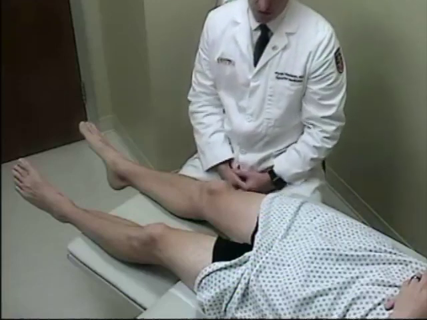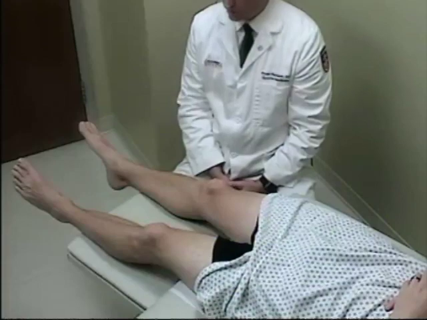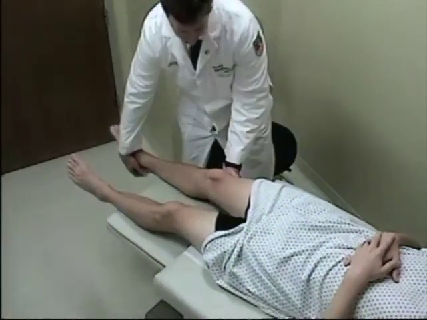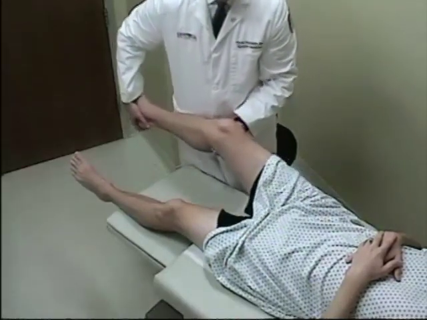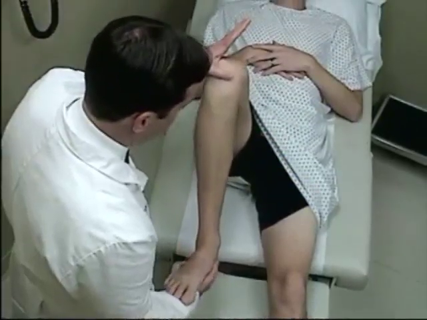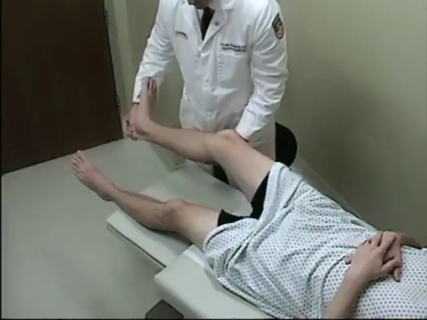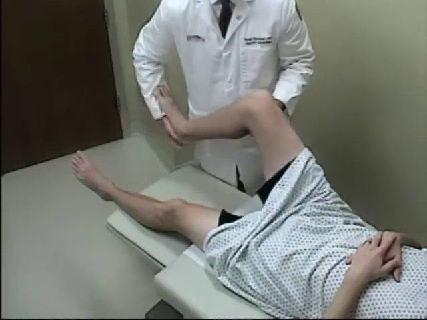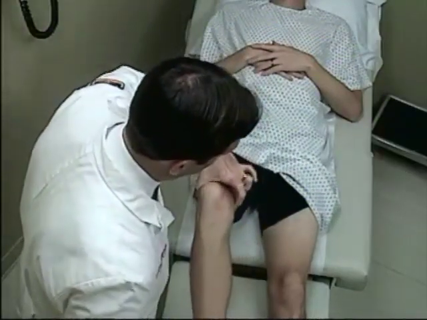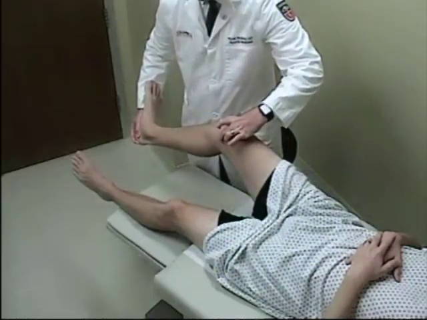We'll move on to the McMurray's test, which will test for the medial and lateral meniscus. You will go ahead and bring the patient's knee into flexion. You'll evert the foot and then extend down, noticing if it produces any pain to the patient or if there is a palpable or audible pop that can indicate a meniscal injury.